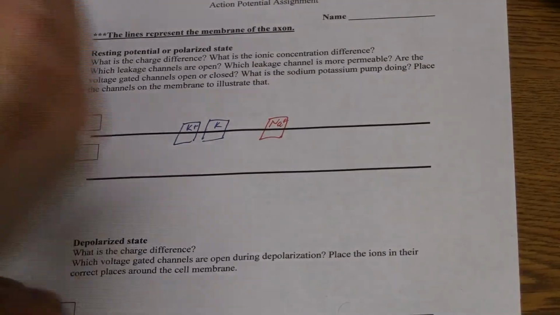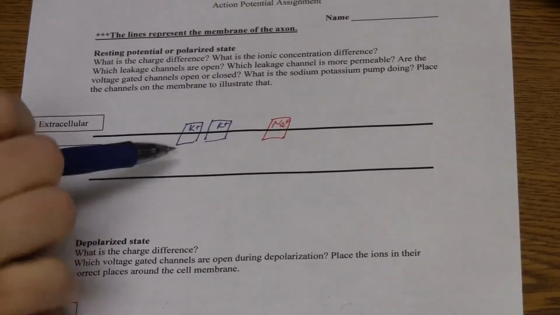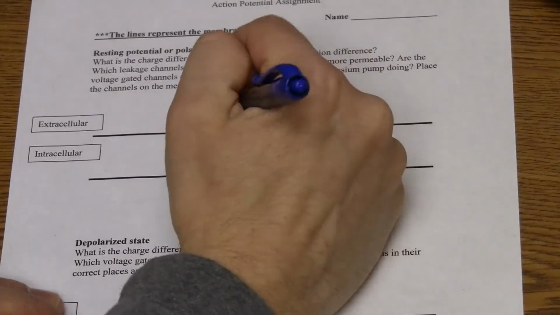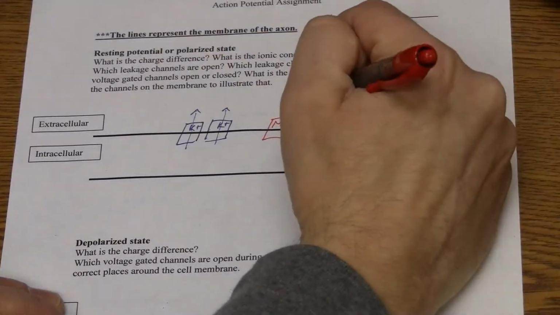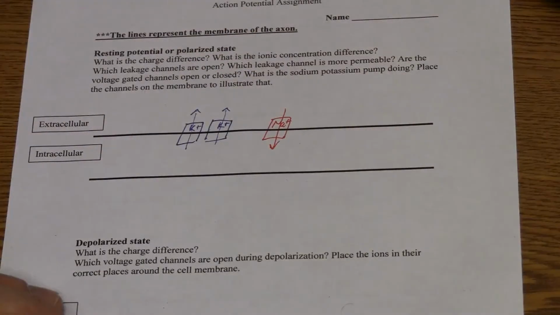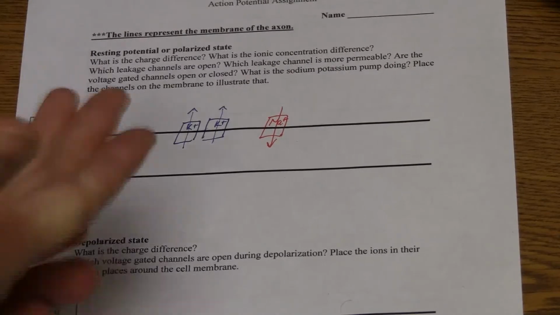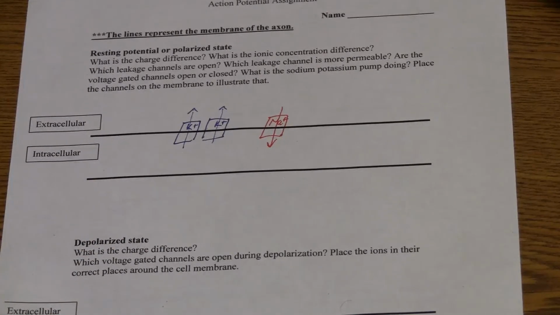So with that being said, potassium is definitely going to be more permeable because it is allowing more potassium to leak out, if you will. And we know that potassium is going to move this way, and sodium will move towards the intracellular fluid. So we really refer to the potassium leak channels as being more permeable. Now, if we had more sodium leak channels, then the sodium would be more permeable.